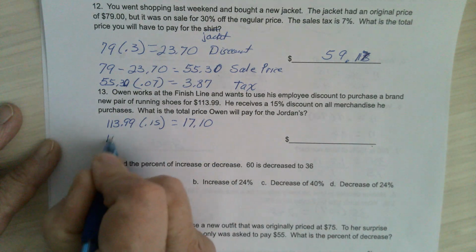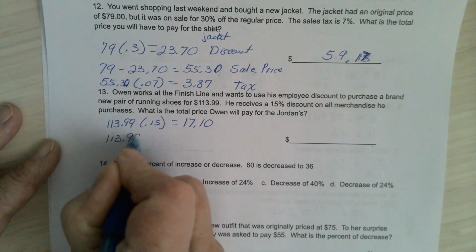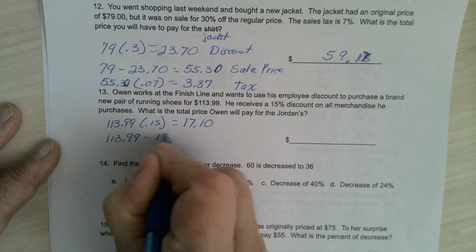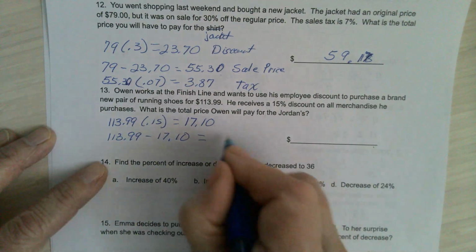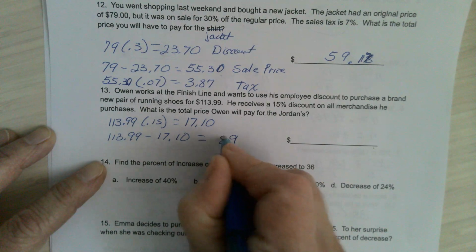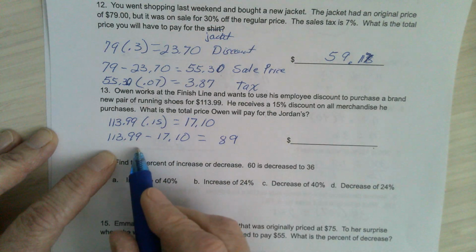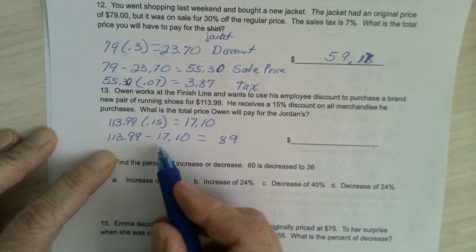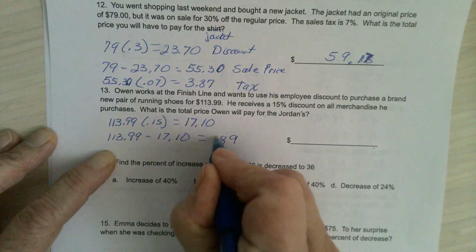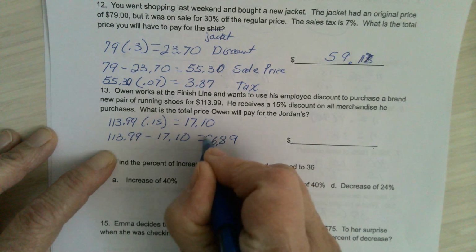Now we subtract $113.99 minus $17.10. When you subtract, 13 minus 7 will give us what? A 6. All right.